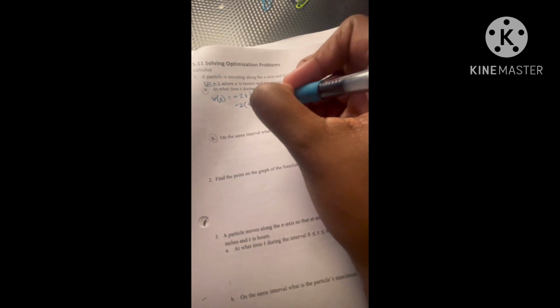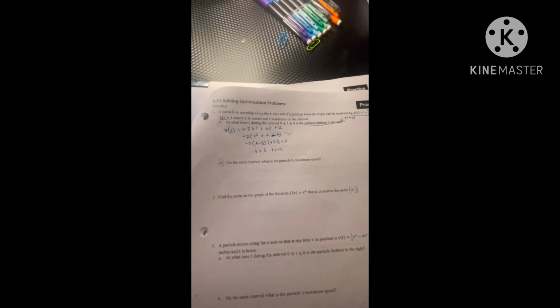Oh, that's supposed to be a minus, sorry. It's -2(t - 3)(t + 2) = 0, so t = 3 and t = -2. Those are the critical points.